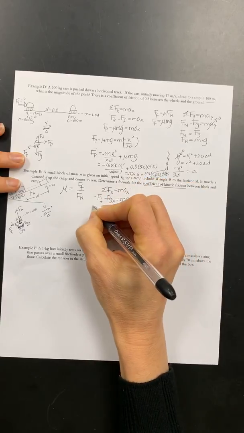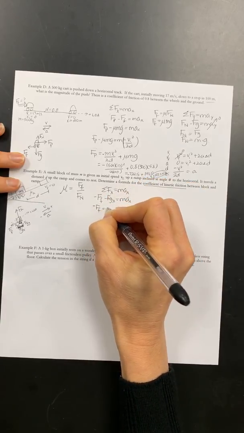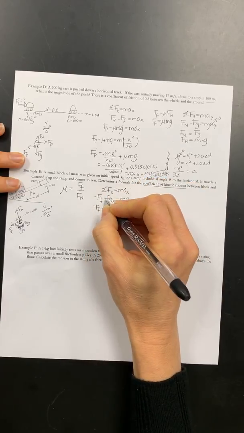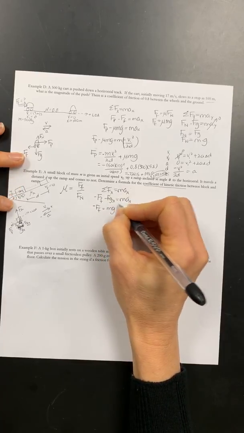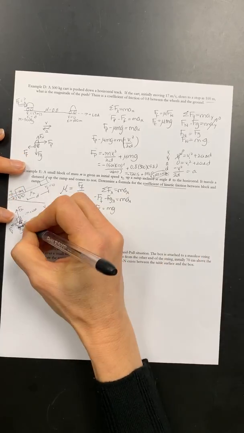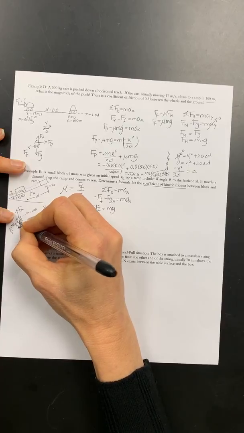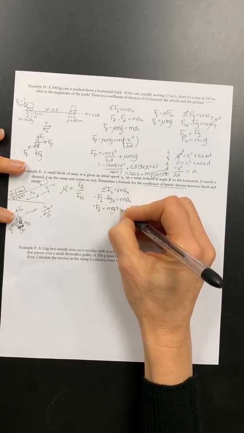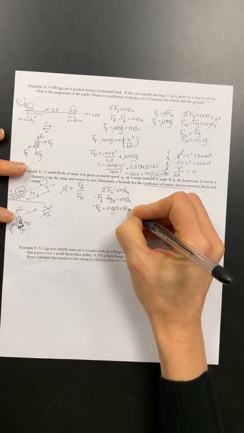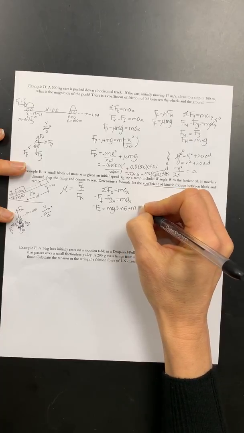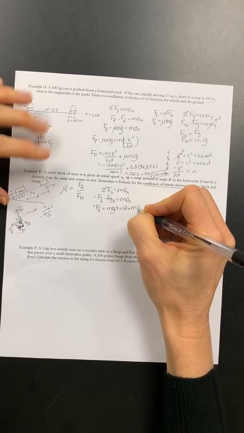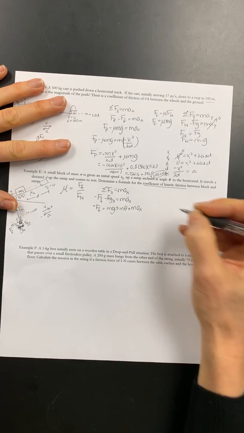So negative Ff equals, I added this to the other side, m g, and this is going to be opposite, right? The x component is opposite the angle, so it's sine theta plus m ax. But I don't know what acceleration is, so I need to get a value for acceleration.